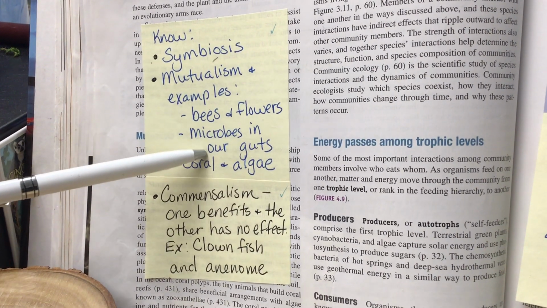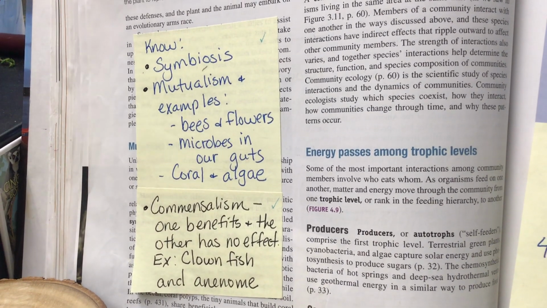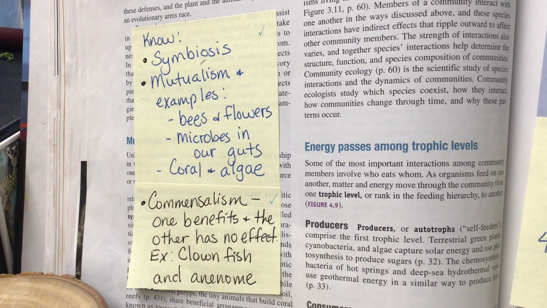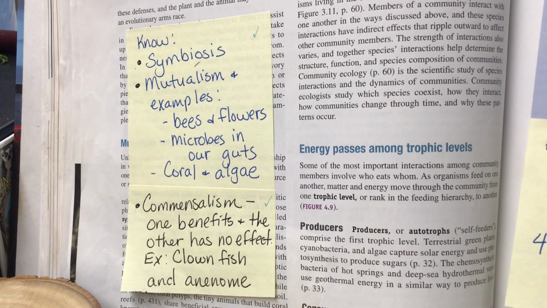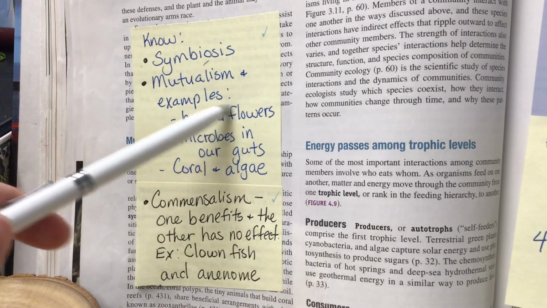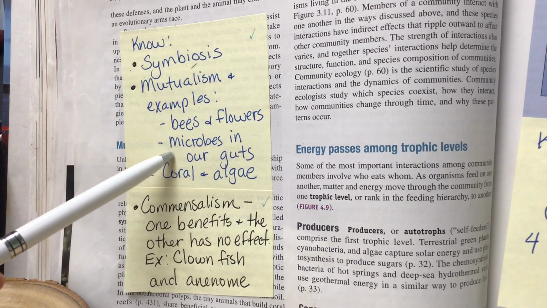In our gut, we have all kinds of bacteria and microbes. Microbes are microorganisms, so can only be seen under the microscope. They help us digest our food and they get energy. So we actually need a ton of different kinds of microbes in our bodies that help us.